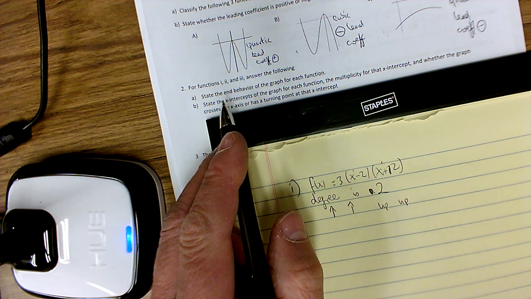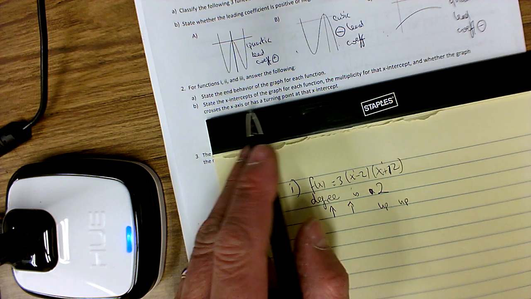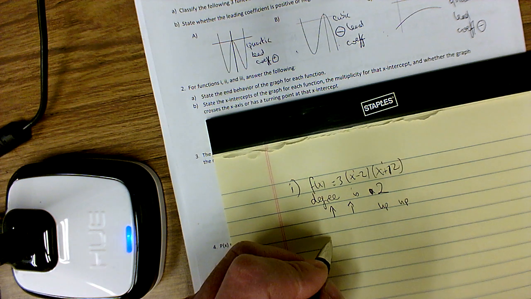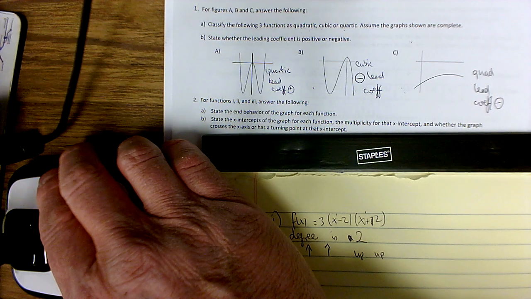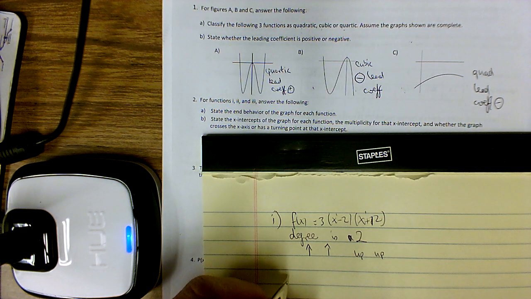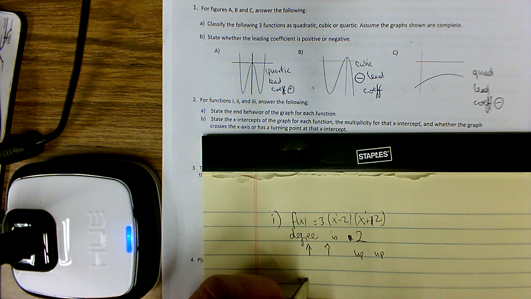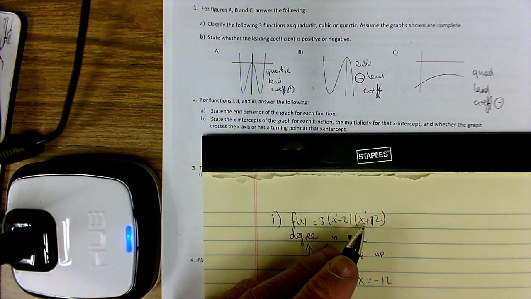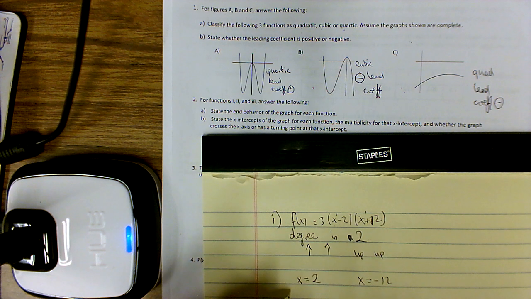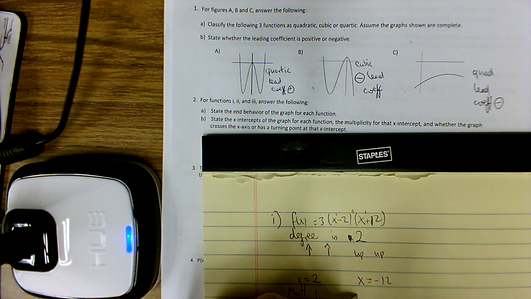Alright, state the x-intercepts of the graph for each function, the multiplicity, and whether the graph turns or crosses. So again, that has to do with the multiplicity of it. So we ready? Here we go. Okay, so the zeros, or x-intercepts, are x equals 2, because that makes that 0, and x equals negative 12. That makes that 0. The multiplicity is how many times it occurs. So this one occurs 1 time, and this one occurs 1 time.